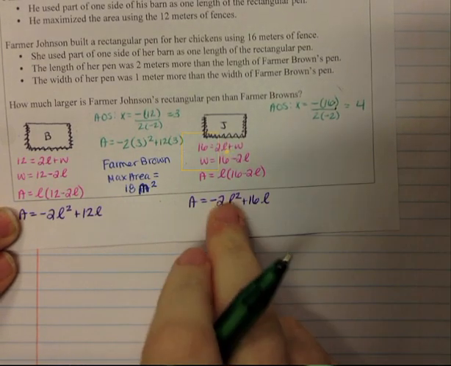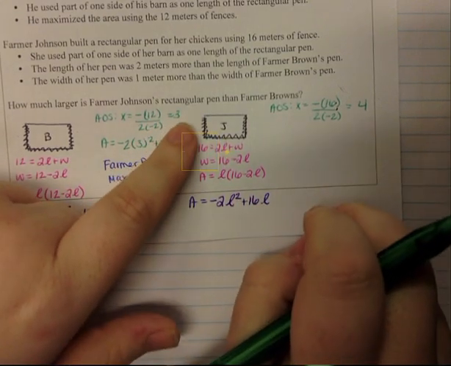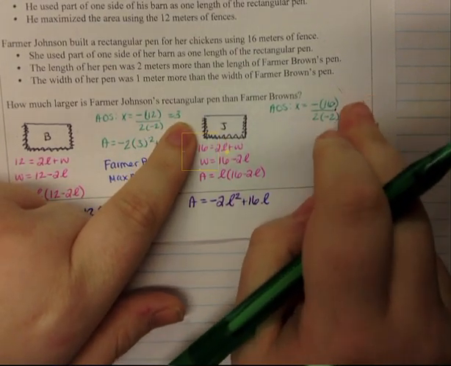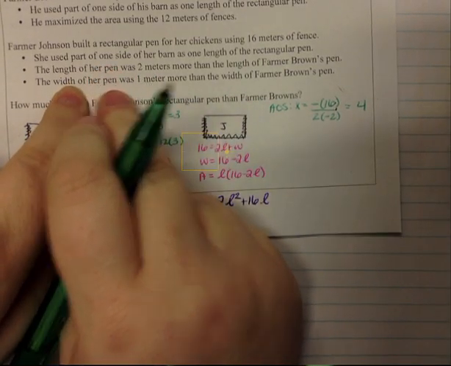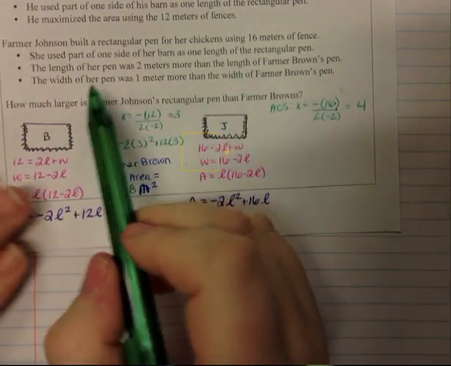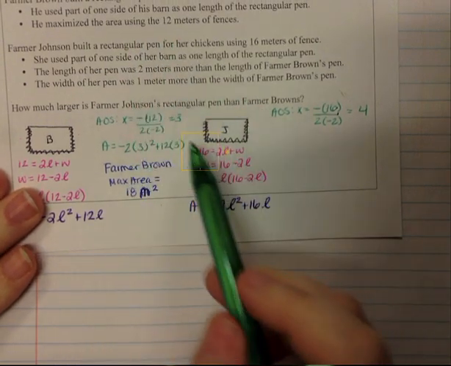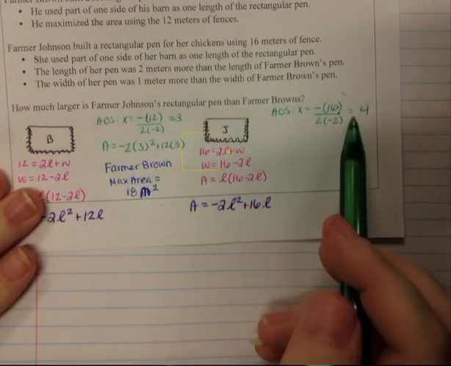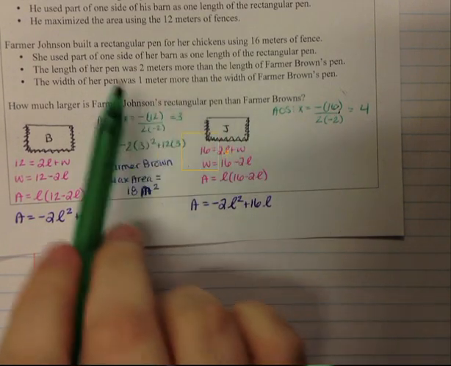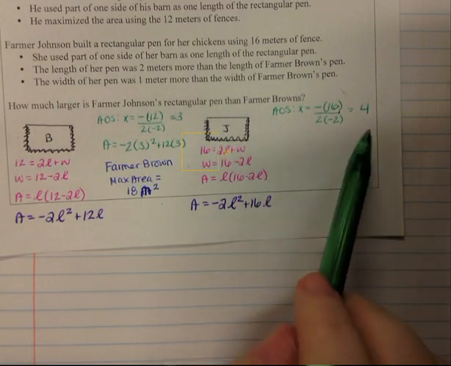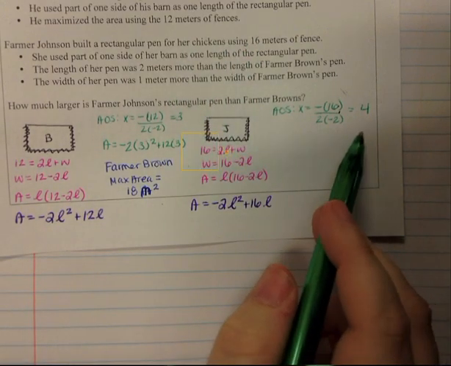So let's just make sure. Both of these are lengths. Farmer Brown's length was 3, and Farmer Johnson's length was 4. In this case, it would actually be her width instead, because it said the width of her pen was 1 meter more than the width of Farmer Brown's. So this would technically be her width, but because we're dealing with dimensions, it'll be okay. Then if we finish and find the other dimension, it would be 2 meters more than Farmer Brown's, and we can check that as well.